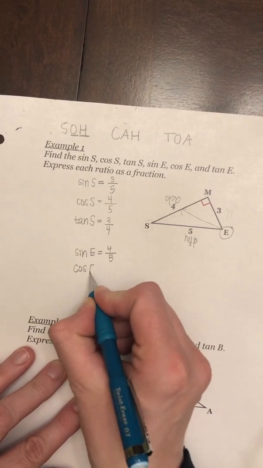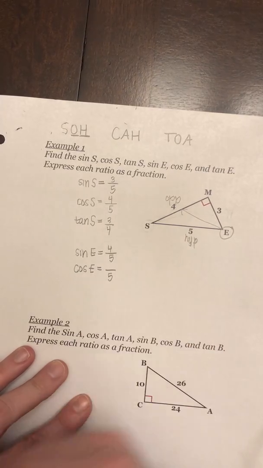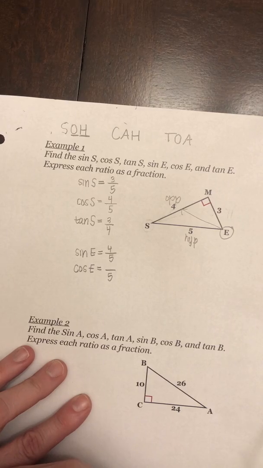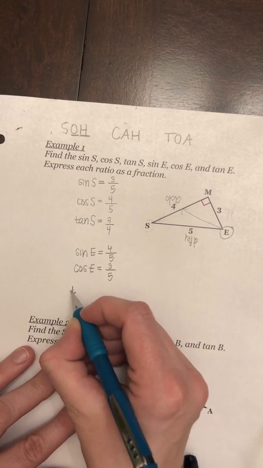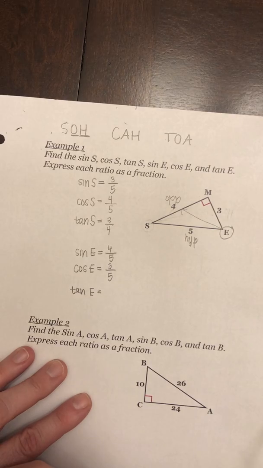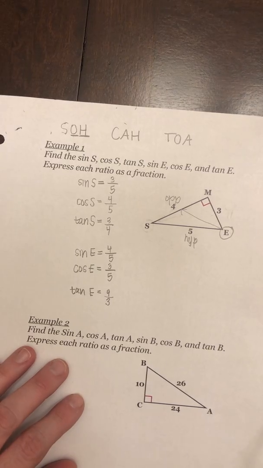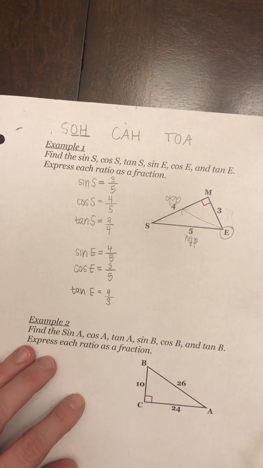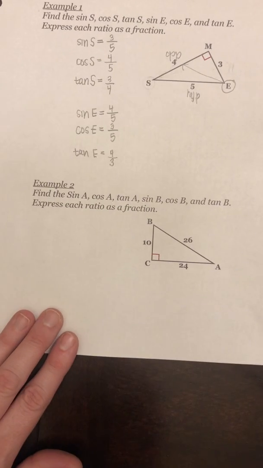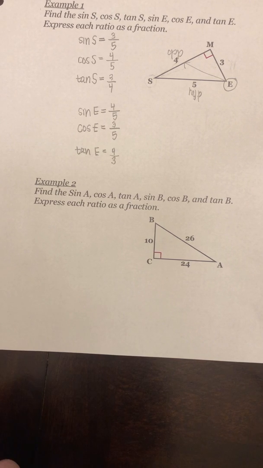Now I'm going to go to cosine of E. This is where I want adjacent over hypotenuse. Well, remember the hypotenuse is not going to change, and adjacent is going to be the leg that's touching angle E, which is the 3. And then lastly, we're going to do tangent of angle E. Again, that's going to be opposite over adjacent, TOA, and I'm going to have 4 over 3. And that's all there is to finding your sine, cosine, and tangent when you are looking at an angle. So I'm going to encourage you, pause the video, try example 2, reduce fractions if necessary, and then pick back up and let's see where we're at.